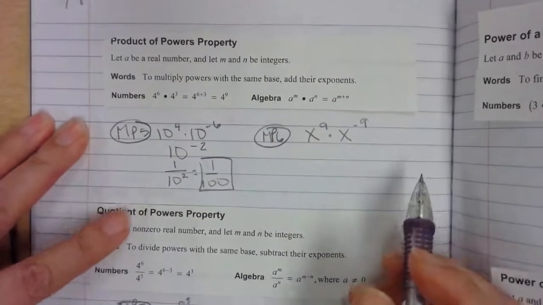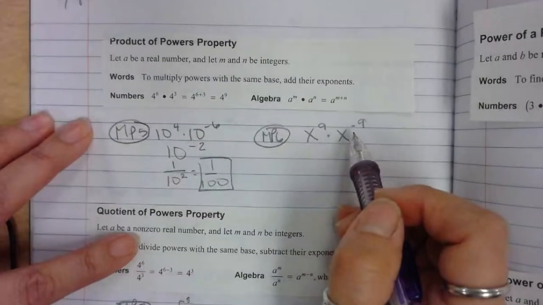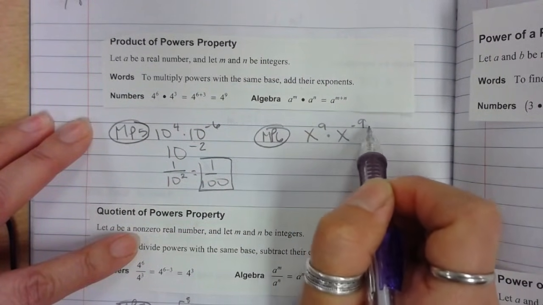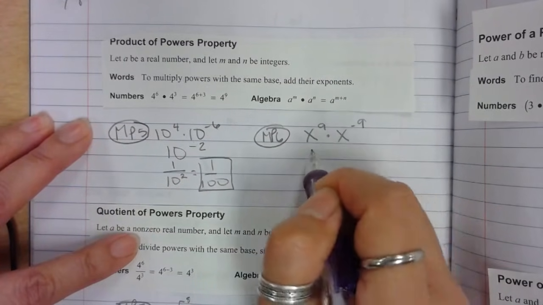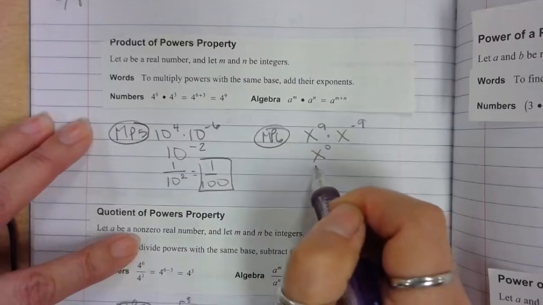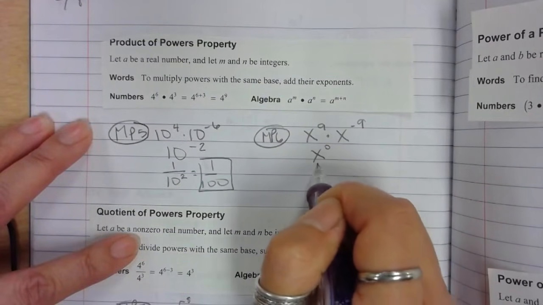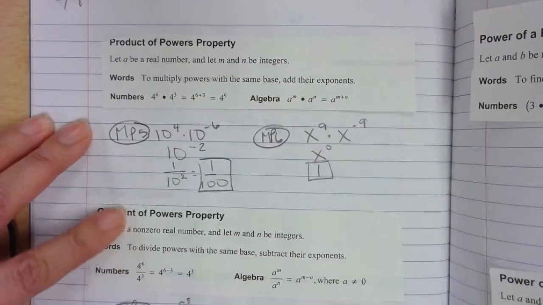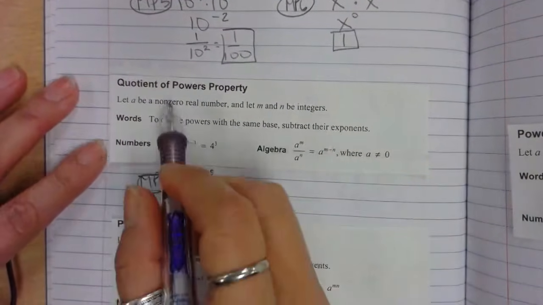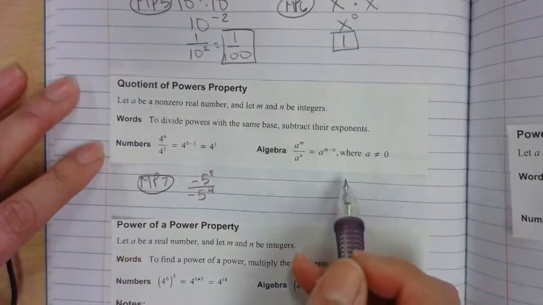Okay, modeling progress 6. You're going to add this one together. X to the 9th times x to the negative 9th. 9 plus negative 9 is 0. And if you recall from the previous lesson, anything to the 0 power is 1. Now moving on to quotient and dividing power properties.